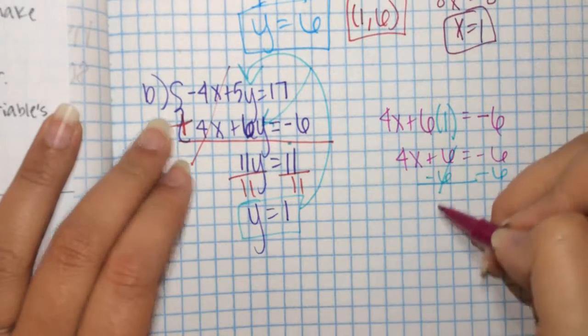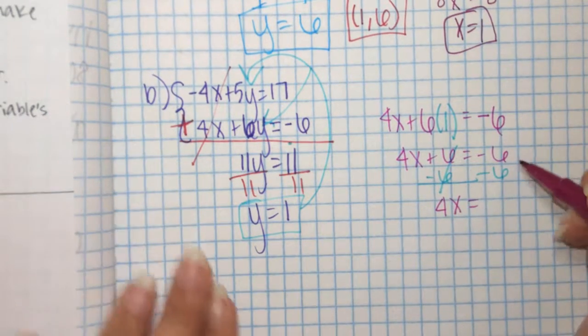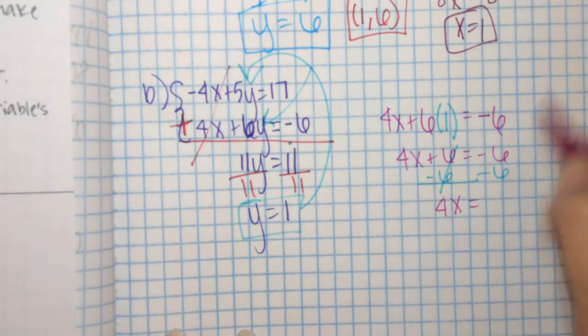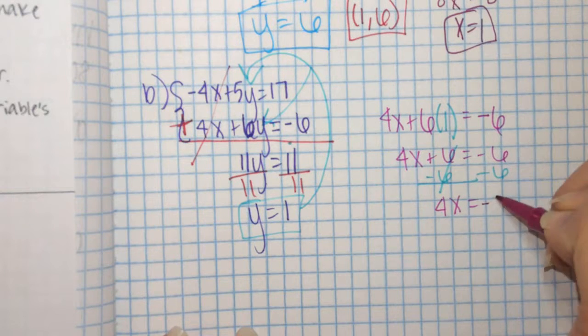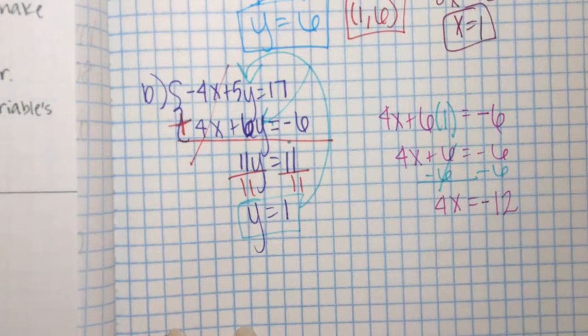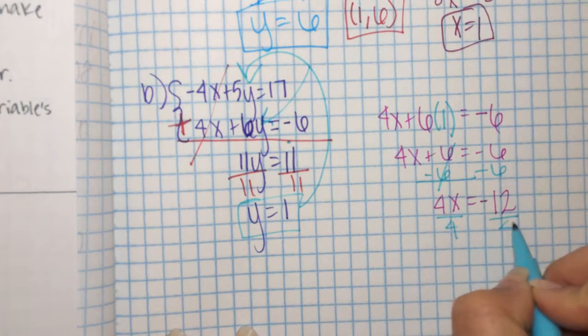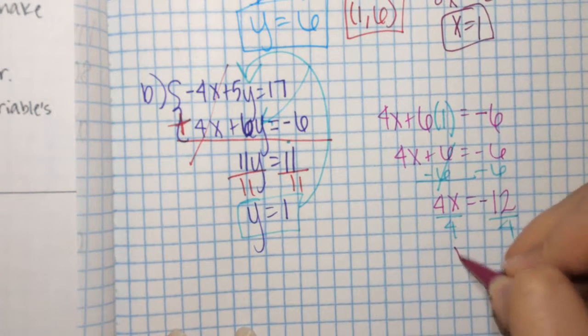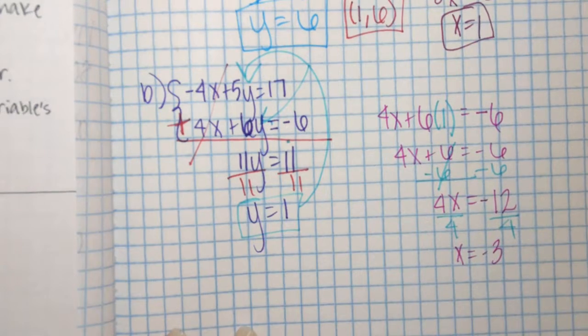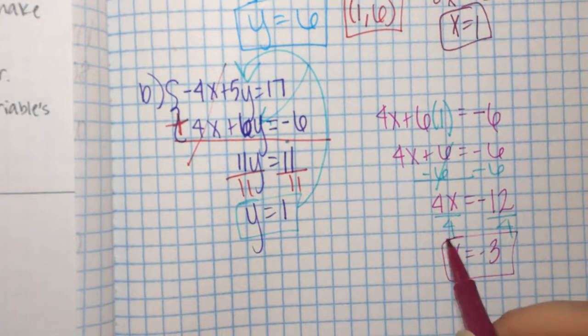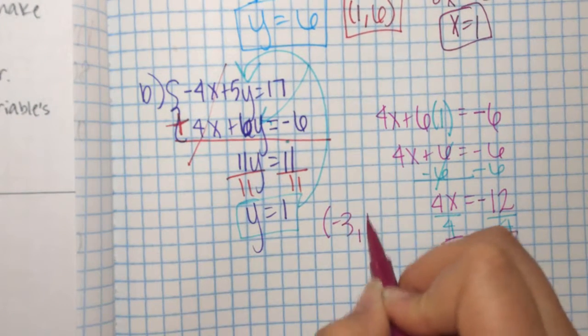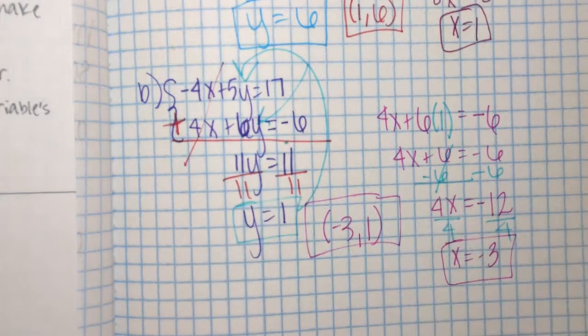That's 0. All right, negative 6 minus 6 is? Negative 12. You heard me say it. You divide and you get negative 3. And it's negative 3, 1, because remember, it's x, then y. Okay.